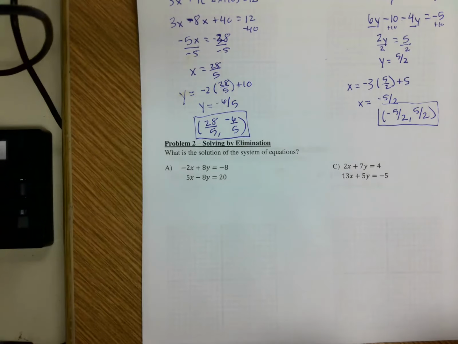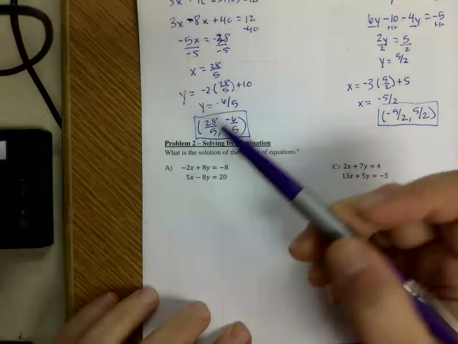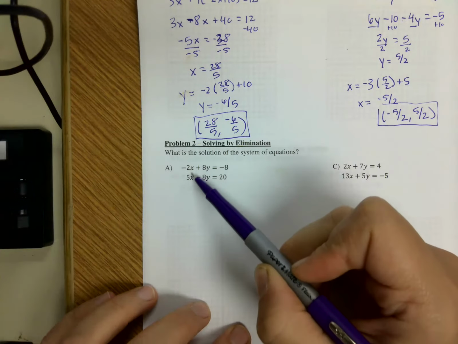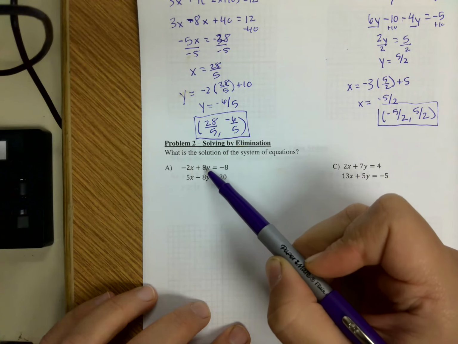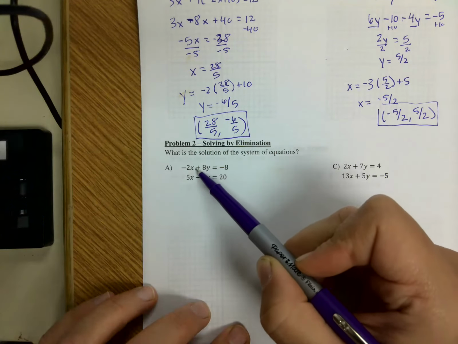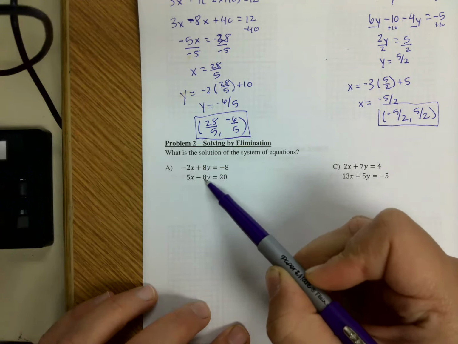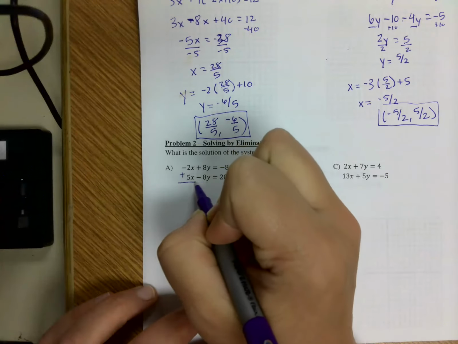And the last two, now by elimination. Elimination is a little bit easier, I will say I prefer it. The first thing you want to do is try to get your two variables, either the two x's or the two y's, so that they're the same but opposite. This is easier because these y's are already the same but opposite.